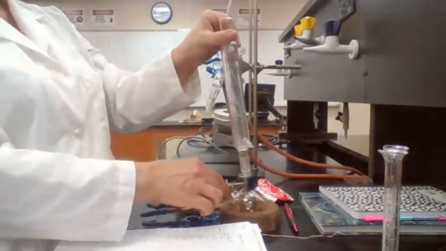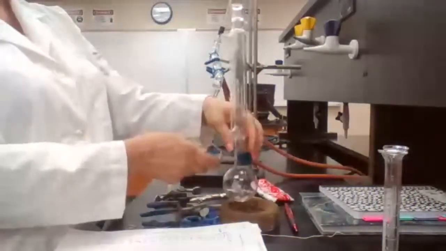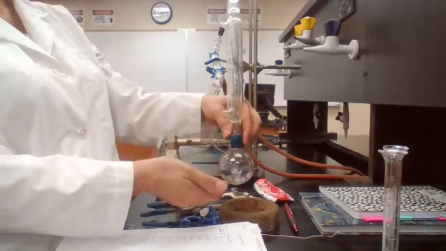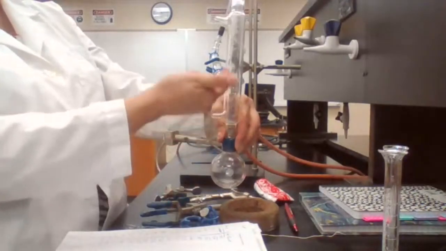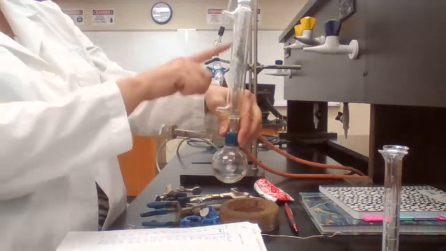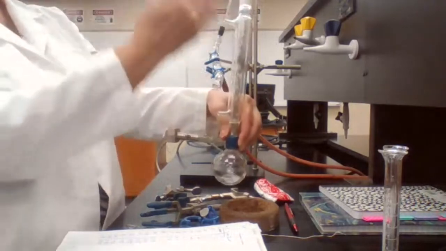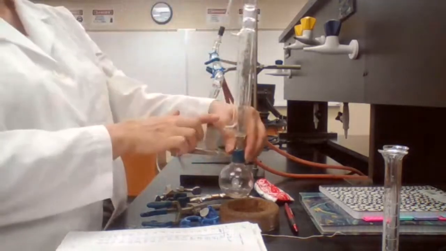The vapor, as it comes into the condenser here, is going to contact this steel wool as kind of an obstacle, so it doesn't go straight up, it's not open.